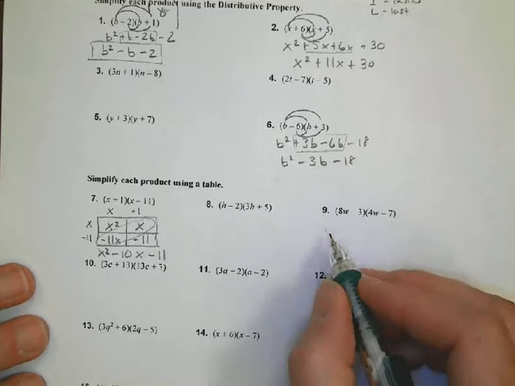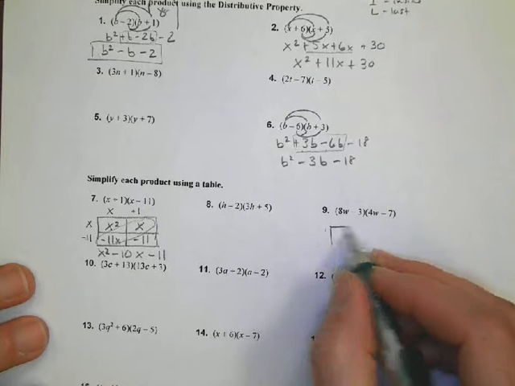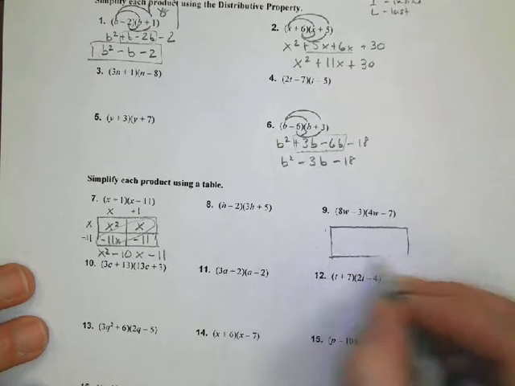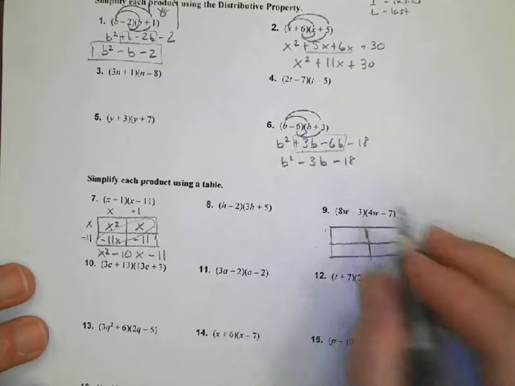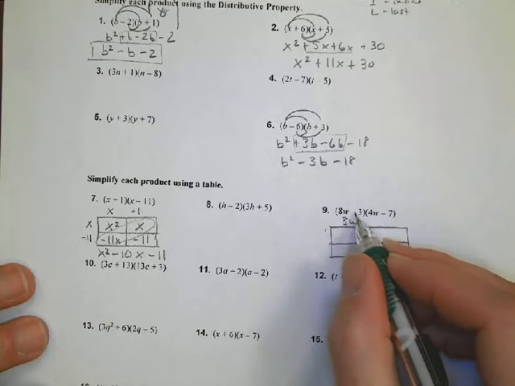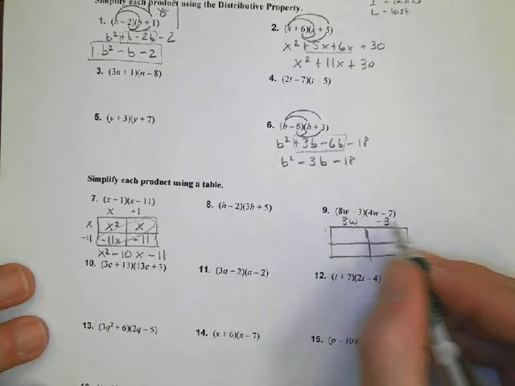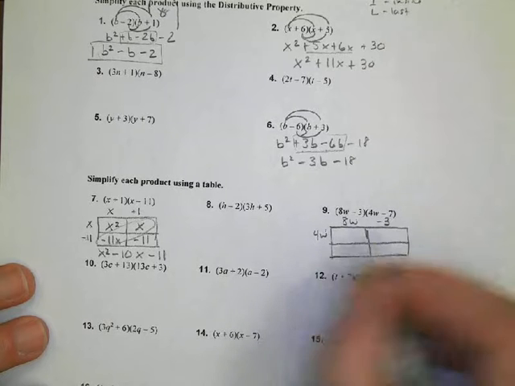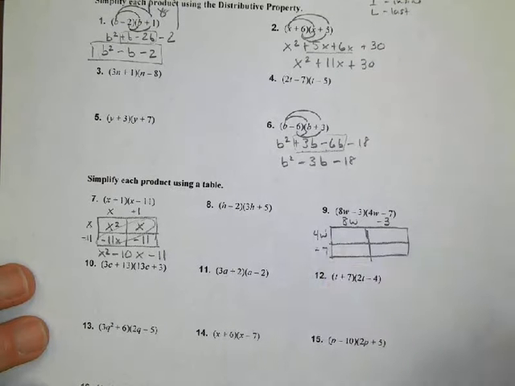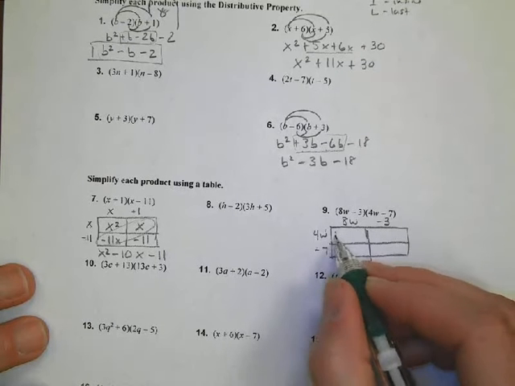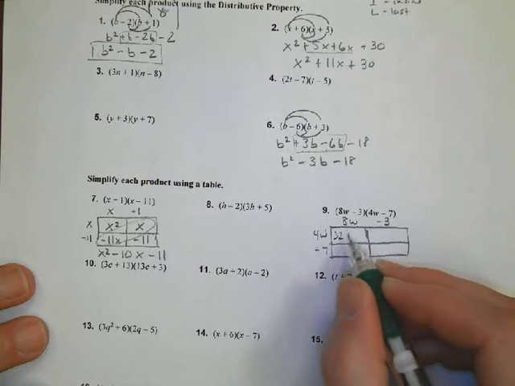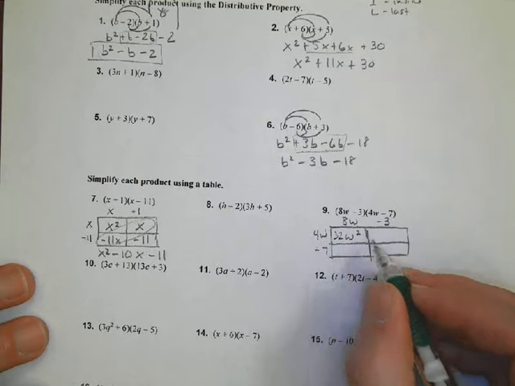Let's look at number 9 together with a box method as well. So we take a box, line it up like this, draw our T through the middle, and then we separate out our terms. I have 8w minus 3, and I have 4w minus 7. 8 times 4 is 32. W times W is W squared.